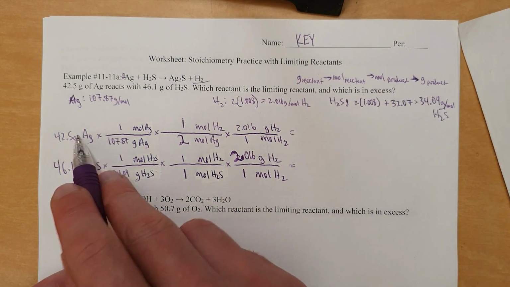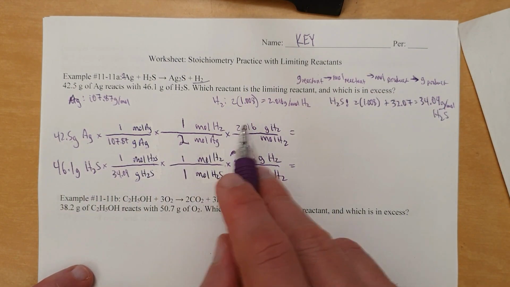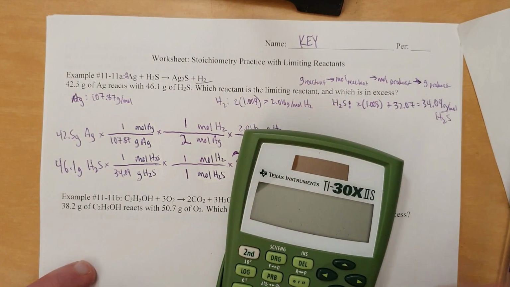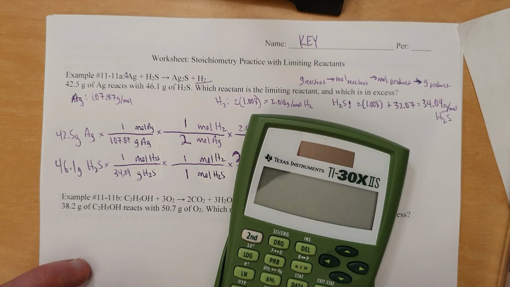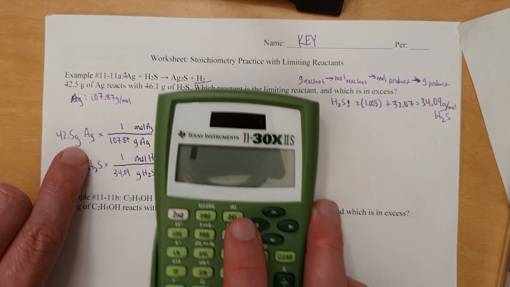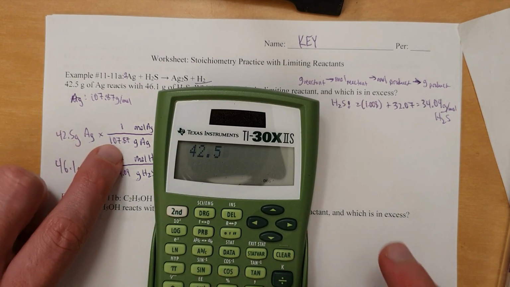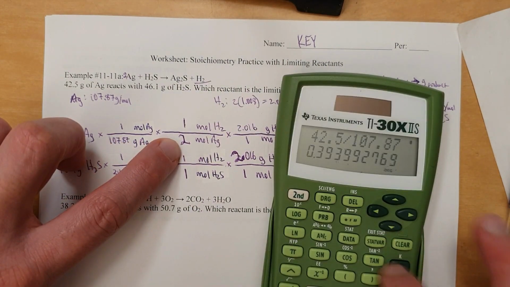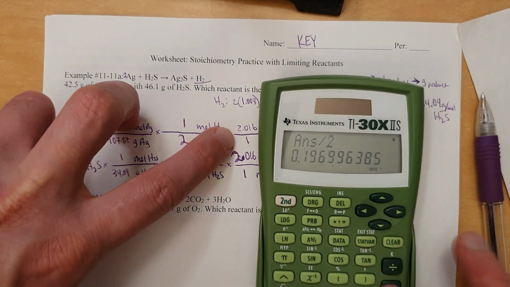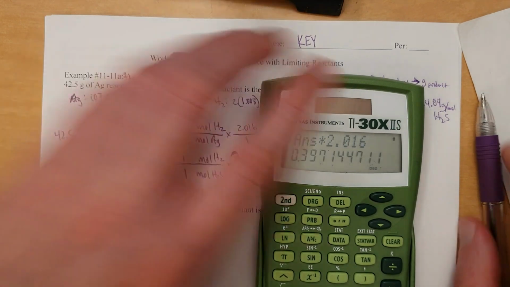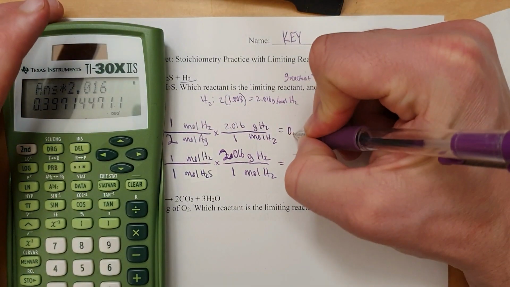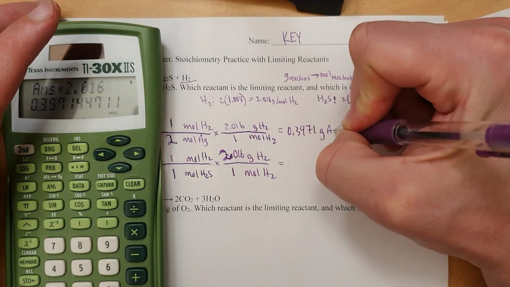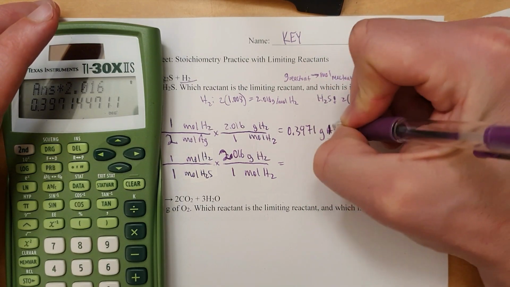Now, that means this divided by this divided by this times this. This divided by this times this will give us our answer in grams of hydrogen. We'll see which one makes fewer grams of hydrogen. That's our limiting reactant. 42.5 divided by 107.87 equals, divided by 2 equals, times 2.016 equals 0.3971 grams of H2. Sorry, I don't know why I said silver.